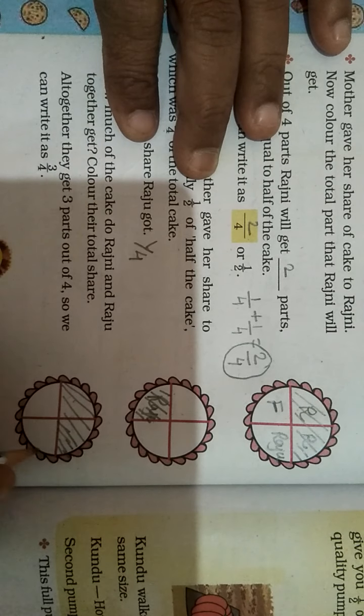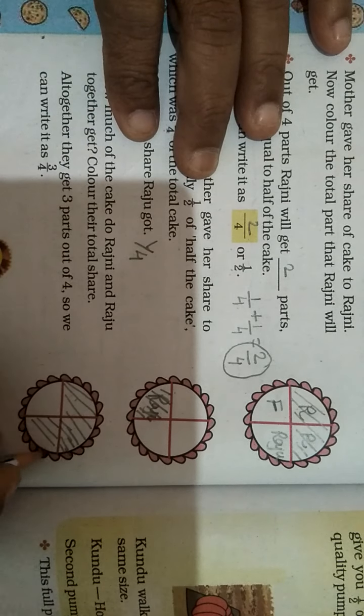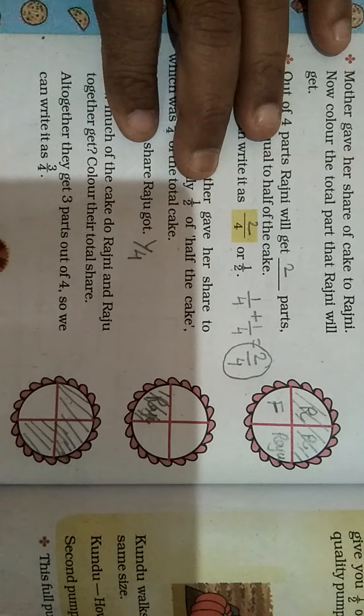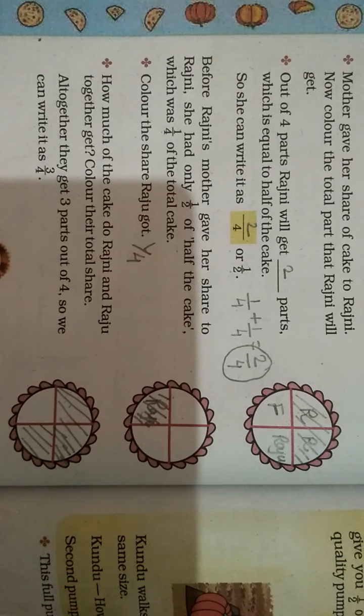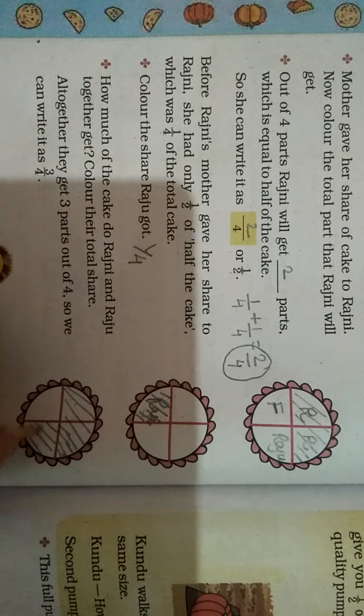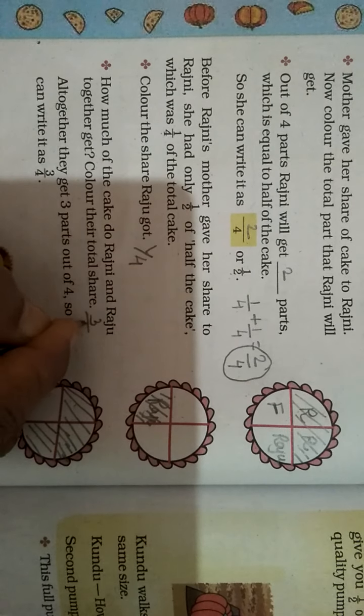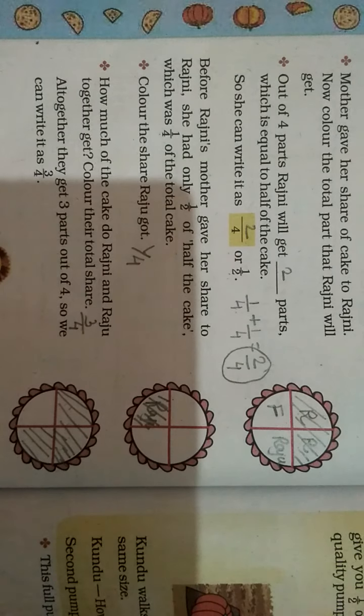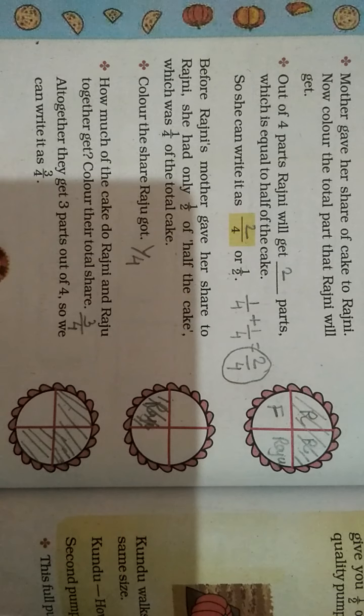Now children, Raju is having this one share. So how much total part do they both have, children? Three parts they are having, no? 3 parts out of 4 parts. So the share Rajni and Raju together get is 3 by 4.